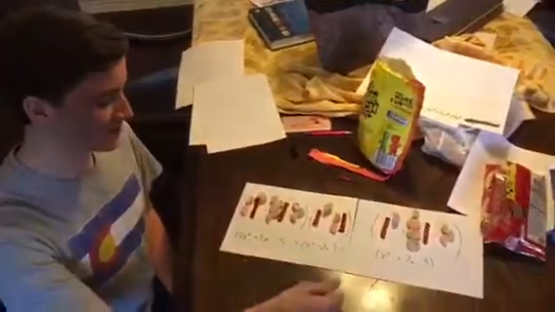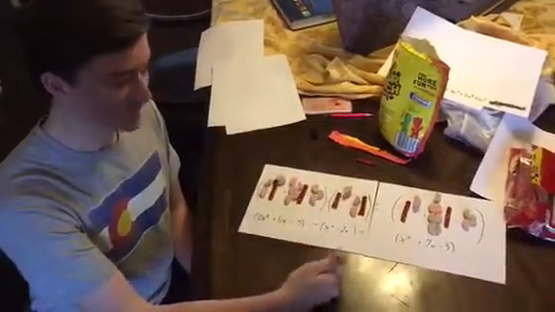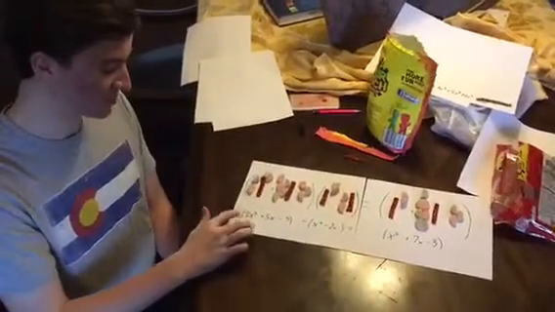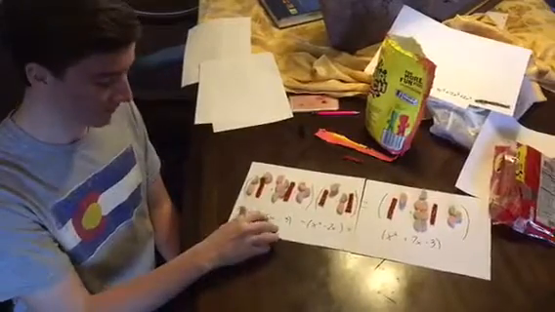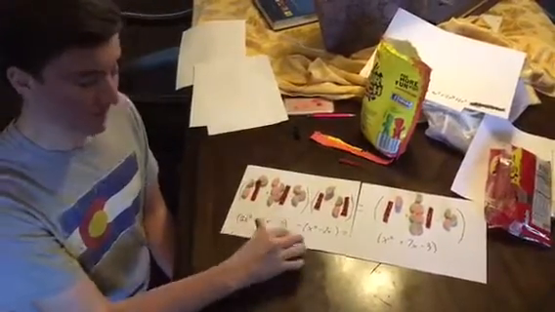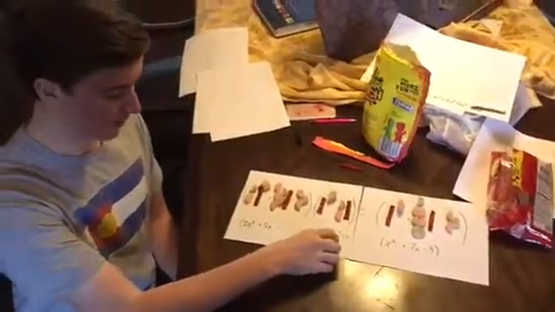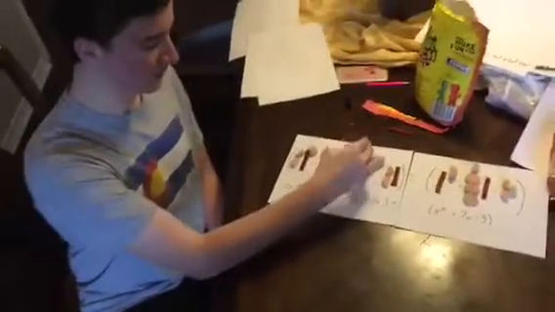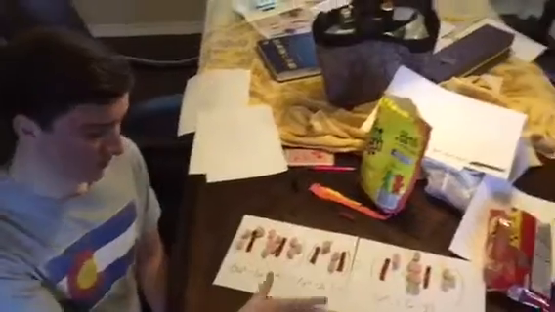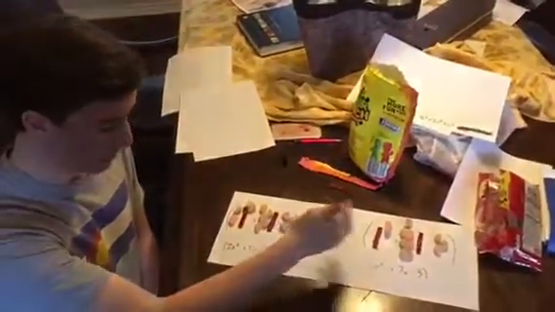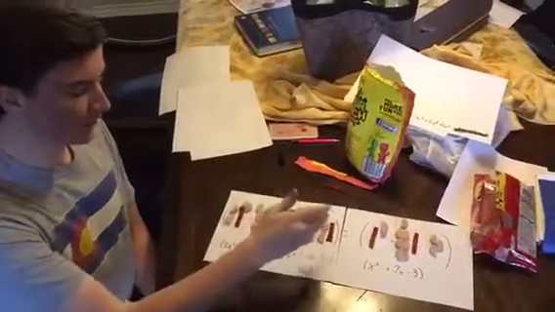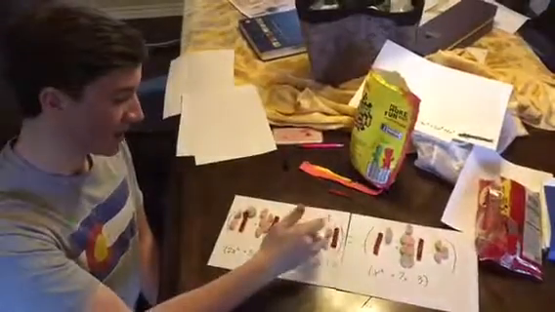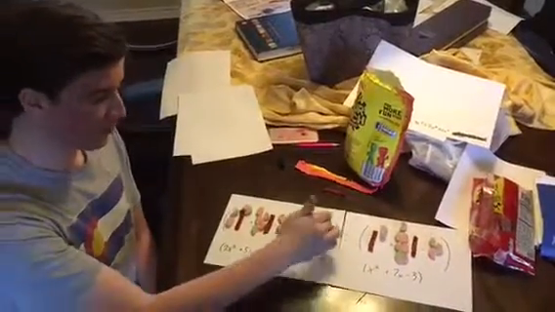Alright, so for the second section, we're going to be learning how to subtract polynomials. Our equation is 2x squared plus 5x minus 3 minus x squared minus 2x. In order to solve this, the first thing we have to do is distribute the negative onto the second polynomial. Right now, it is x squared minus 2x. When we distribute the negative, it becomes negative x squared plus 2x.